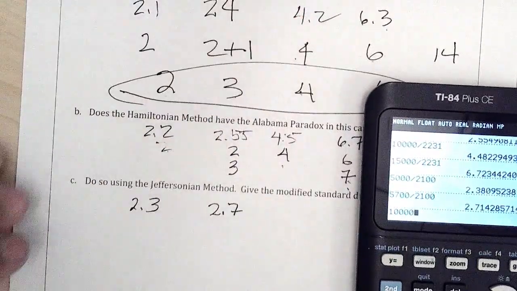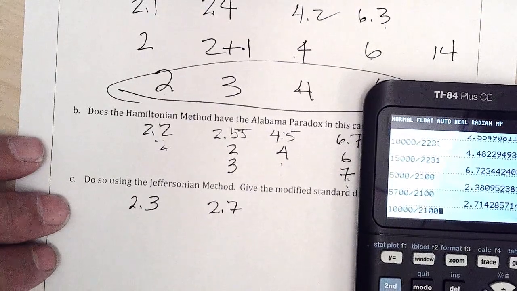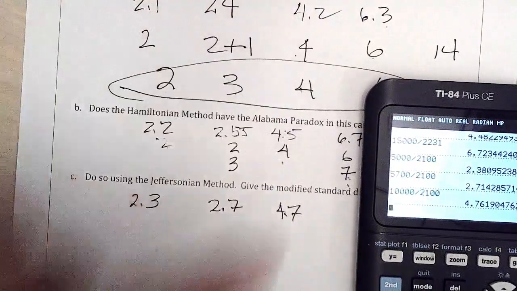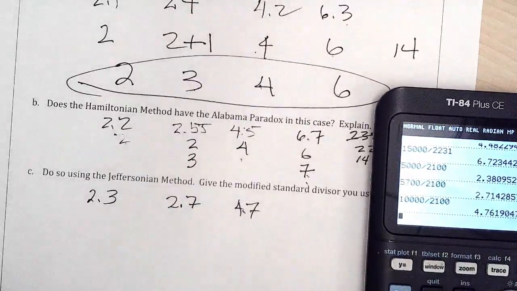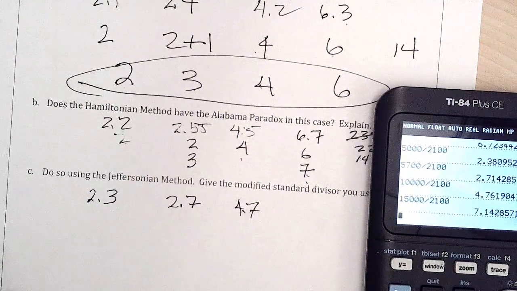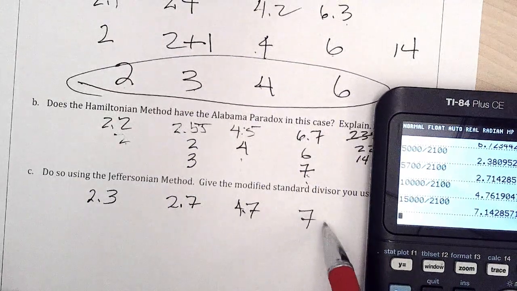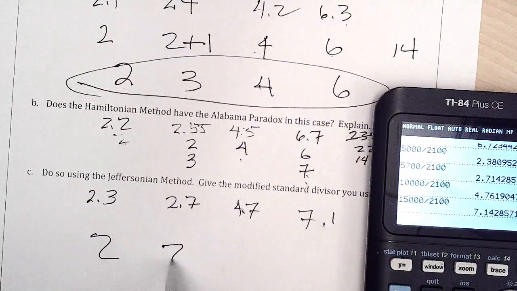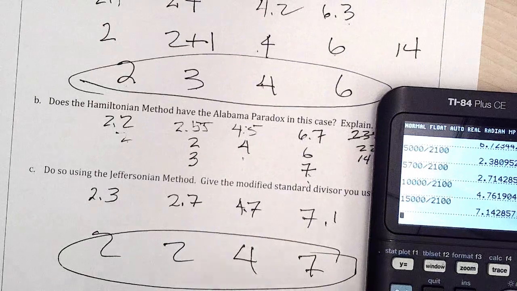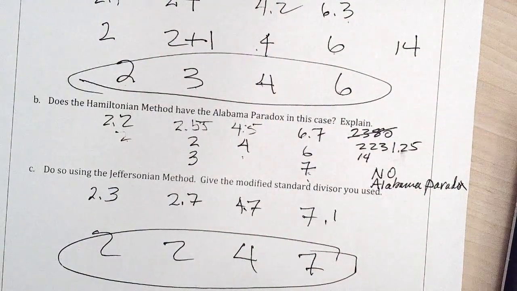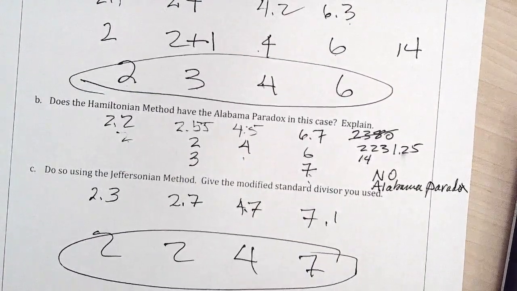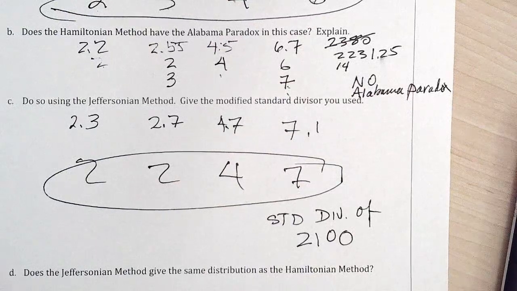Hopefully we'll get it here. 10,000 divided by 2100 and we get 4.7. So that's still 4. So maybe here we'll get it. Let's see. 15,000 divided by 2100 and that's 7.1. So 2, 2, 4, 7 doing the Jefferson, if I use the divisor of 2100. Okay?